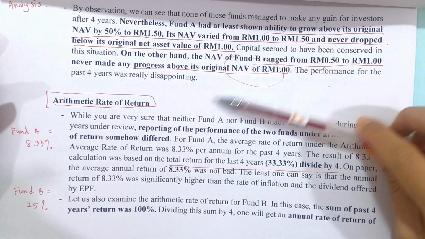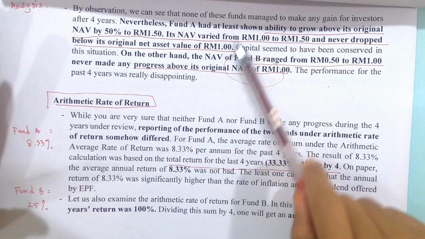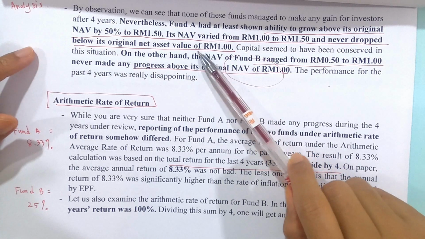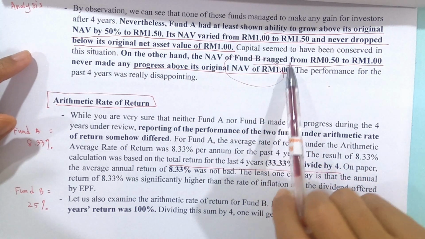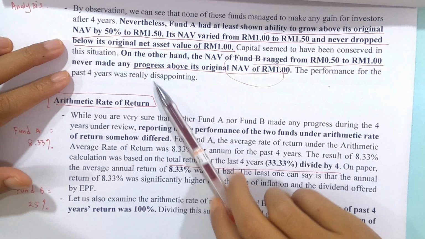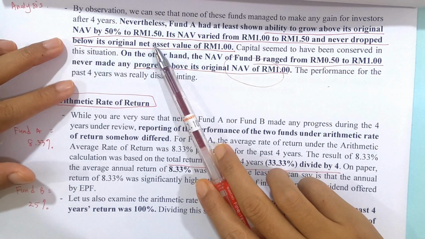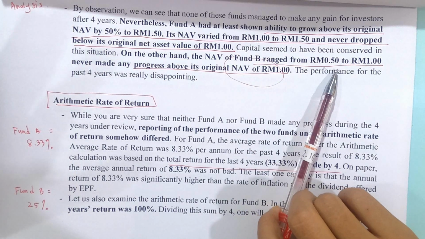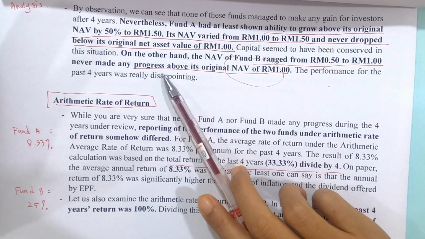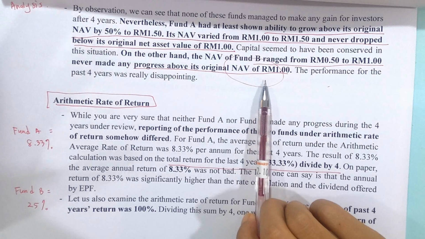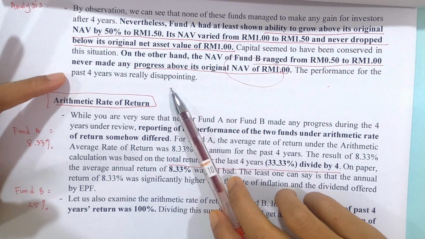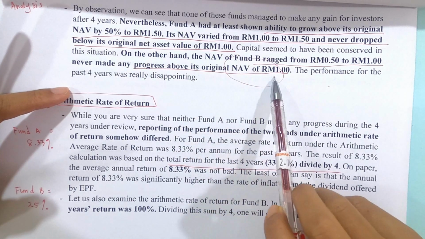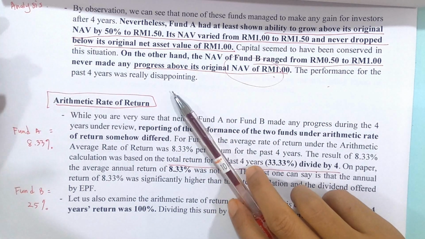Alright, so by looking at the analysis of the movement, Fund A shows the ability to grow above its original net asset value by 50%, that is 1.50, but Fund B only ranged from 50 cents to 1 ringgit and never made any progress above the net asset value of 1 ringgit. And it seems that the performance of the past 4 years of Fund B is actually really disappointing.